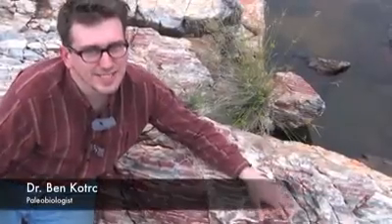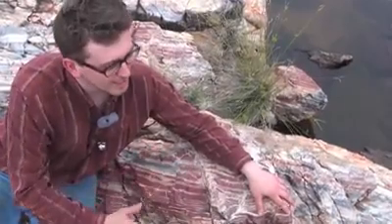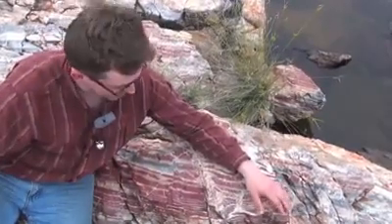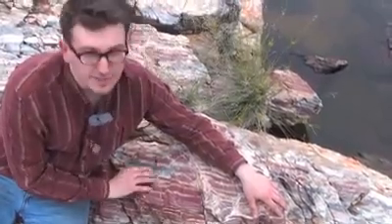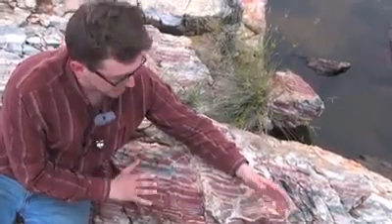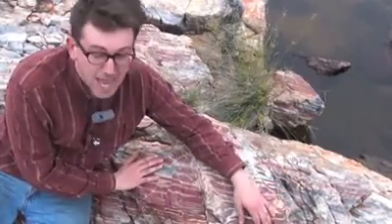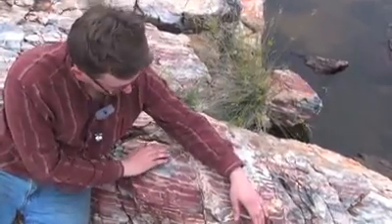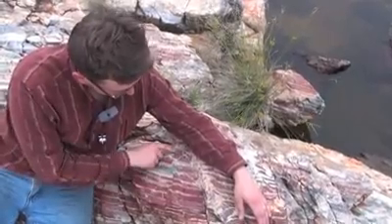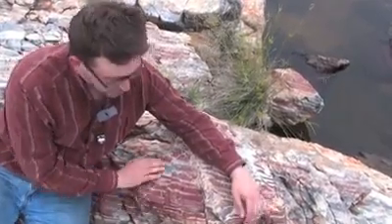So all around us we see these very clear, beautiful bands of red, white, and dark gray color. But if we look in more detail here, we can see some interesting features of deformation, that is, changes in the rock that happen to this rock after it was originally formed. For example, here we can see these linear features, these breaks in the rock, and these are called faults.